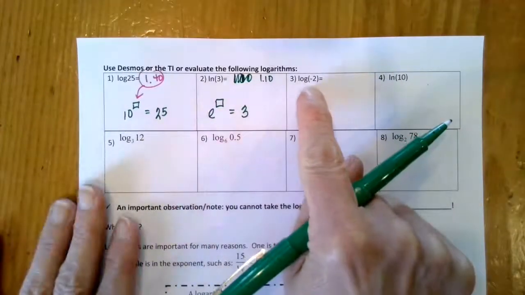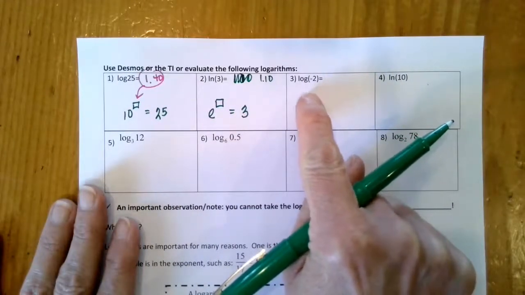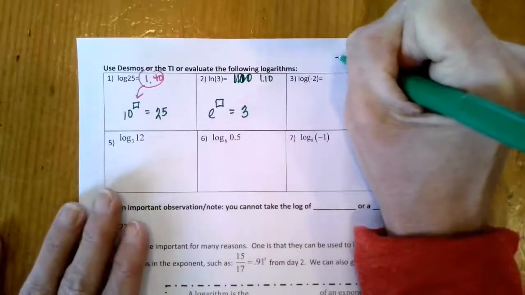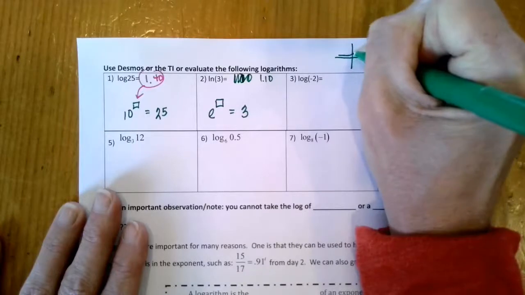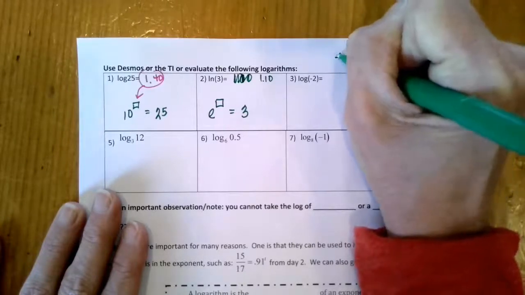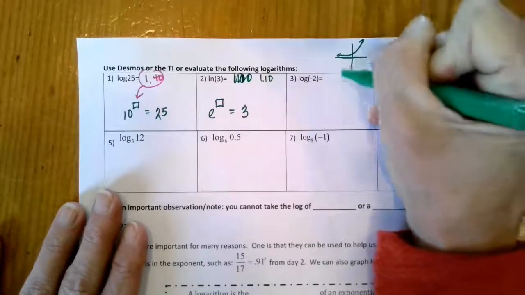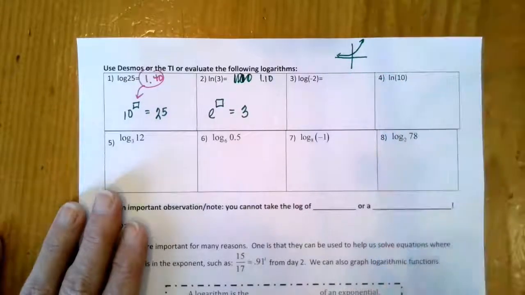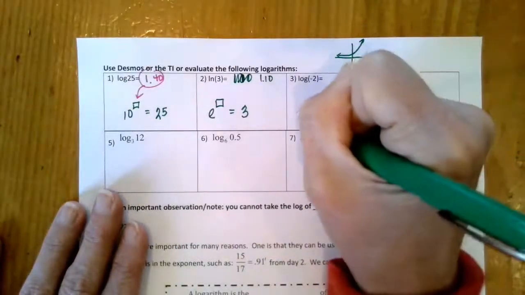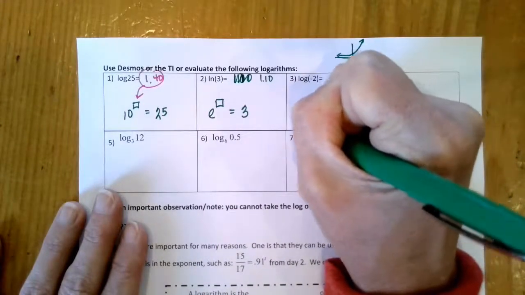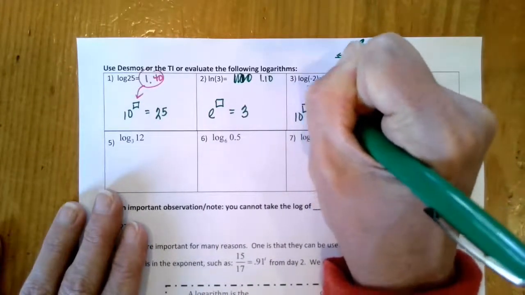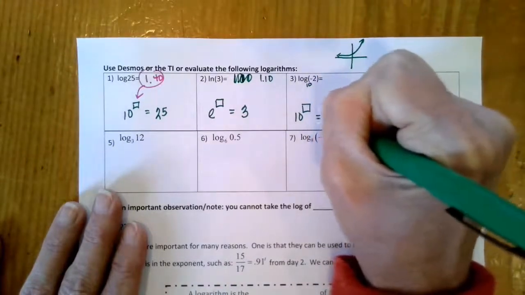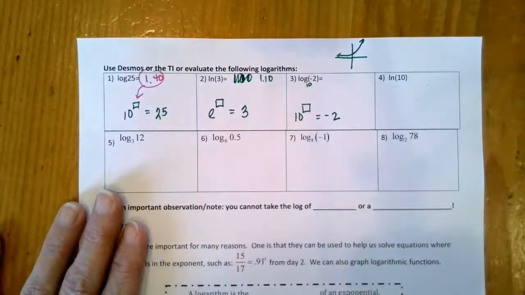Okay, so when we have an exponent that gives us a negative output, let's think about that. If I have an exponential graph, it looks like that, true? Do I ever have a negative output? So I'm asking the calculator what exponent goes on 10, because remember it's log base 10, that's going to give me an output of -2.